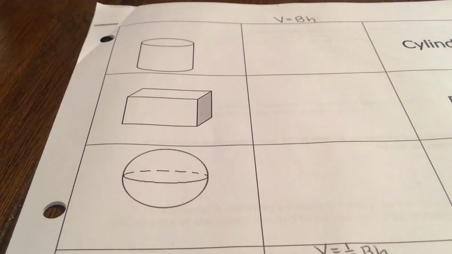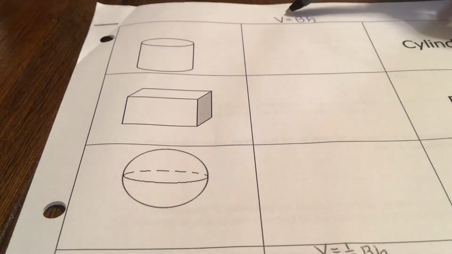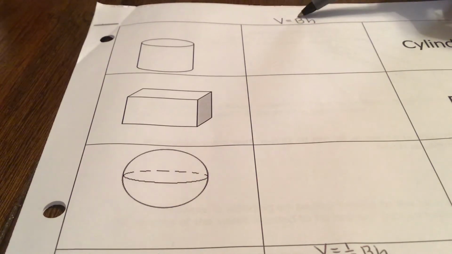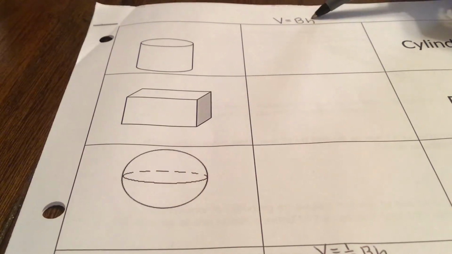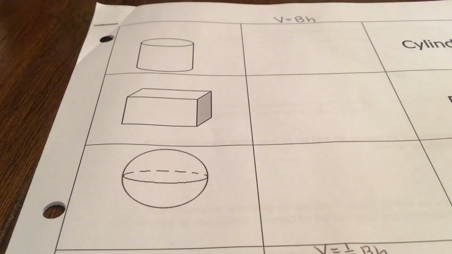Today we're going to review our formulas for volume. Some of the volume formulas are built off of a basic formula, and that basic formula is that volume is equal to the area of the base times the height. We already talked about area, so we know those area formulas.